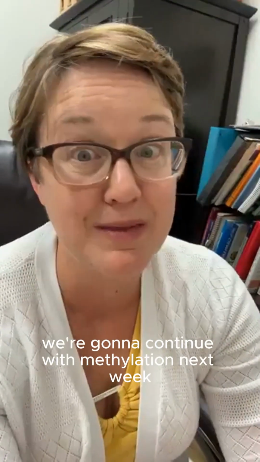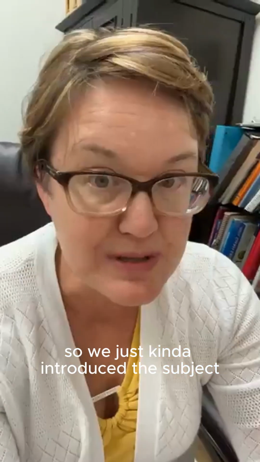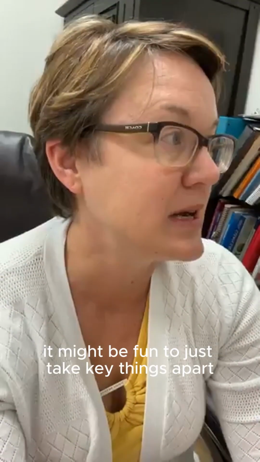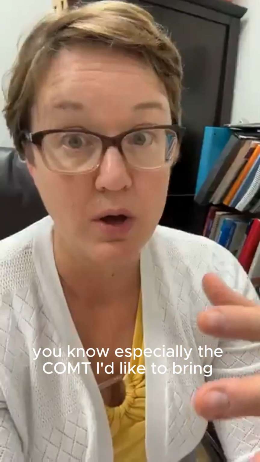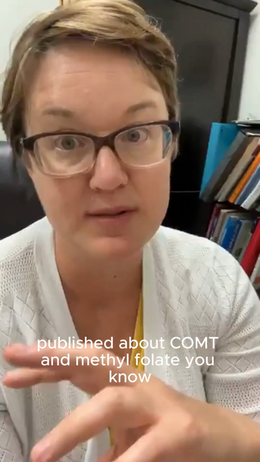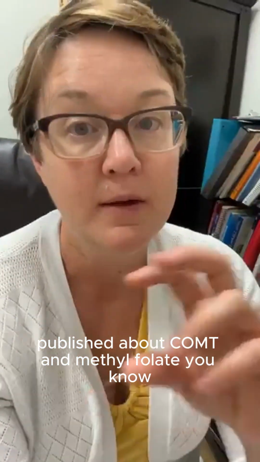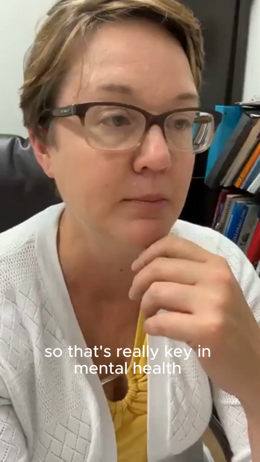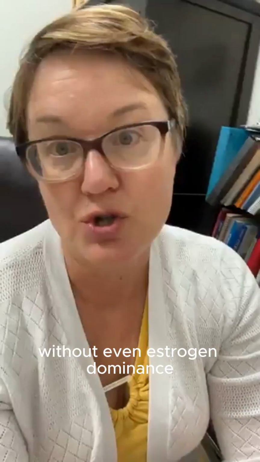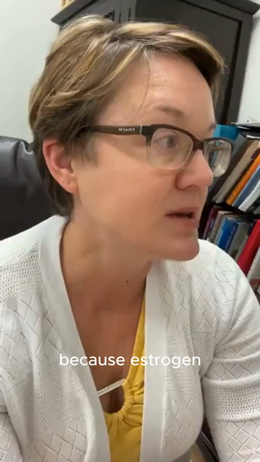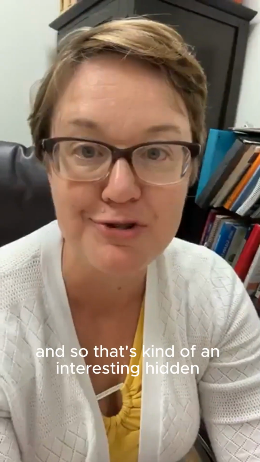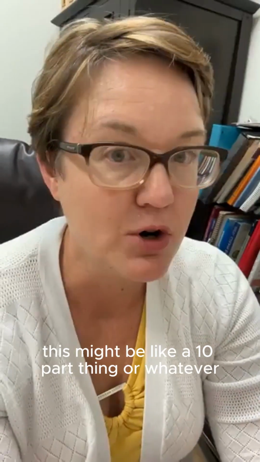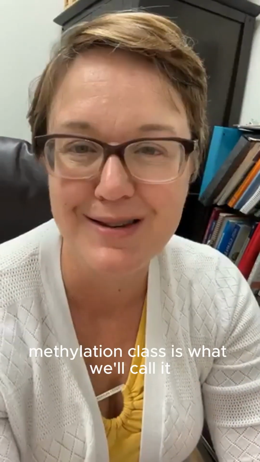We're going to continue with methylation next week. So we just introduced the subject. I think it might be fun to take key things apart. Today we talked about, especially, the COMT. I'd like to bring a couple more articles published about COMT and methylfolate. That's really key in mental health, but also, like we mentioned today, estrogen dominance is a key piece with that, because estrogen, hydroxyestrogen, goes through the COMT pathway as well. So that's kind of an interesting hidden place. We'll expand upon this. This might be like a 10-part thing or whatever. Methylation class is what we'll call it.